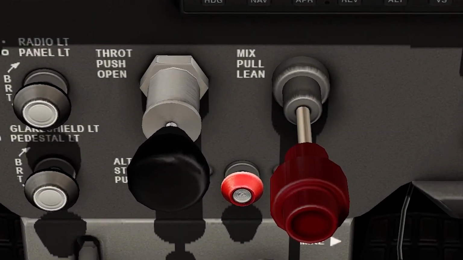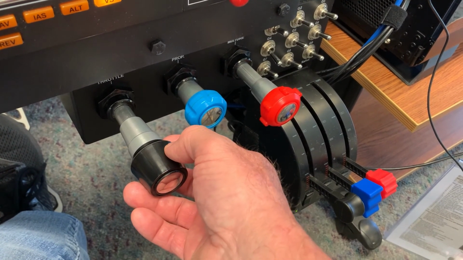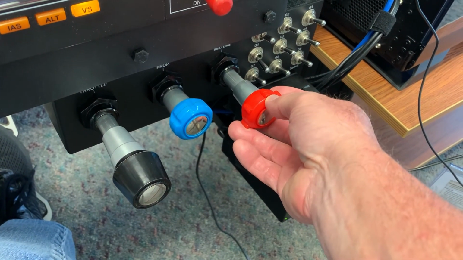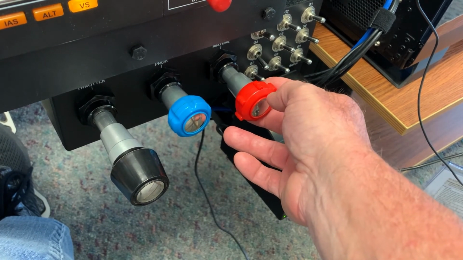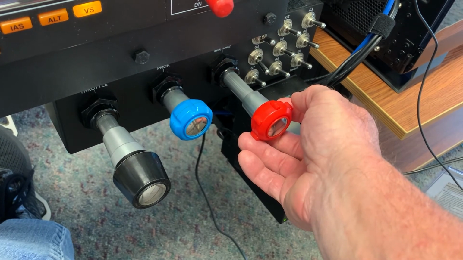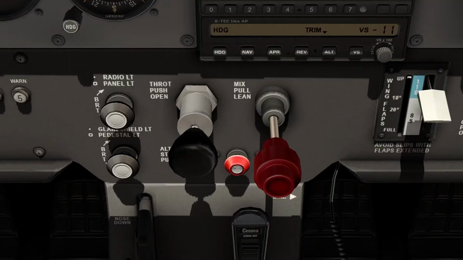The throttle and mixture knobs control your engine. Throttle manages the fuel amount to the engine. The more fuel, the faster the engine will run. Mixture manages the fuel-air ratio. At full rich, or more fuel and less air, the engine runs powerful at MSL. Remember that? Means sea level? But it is not efficient.